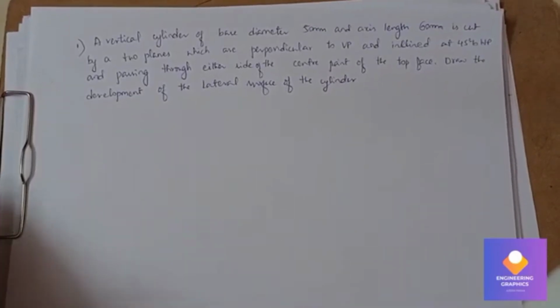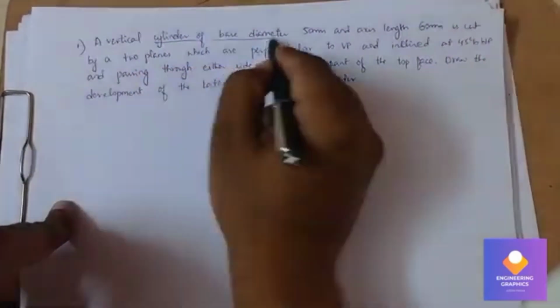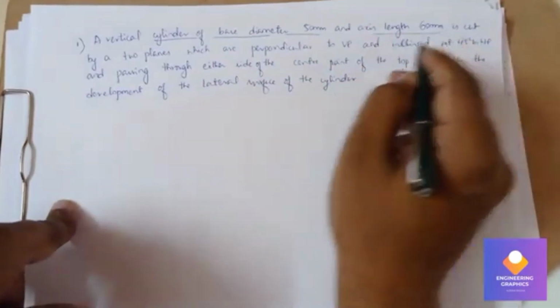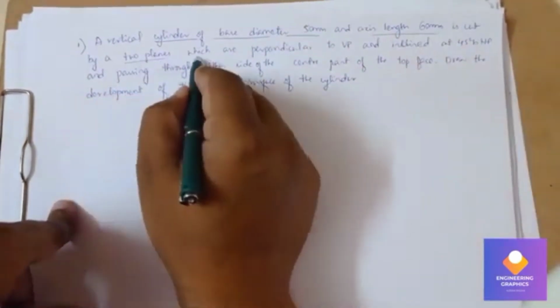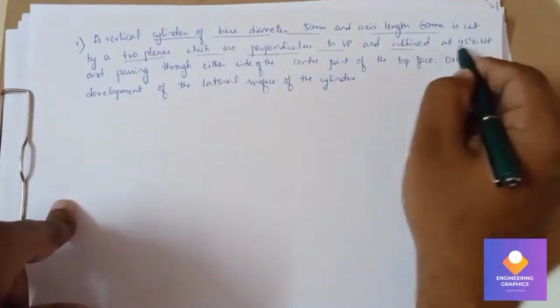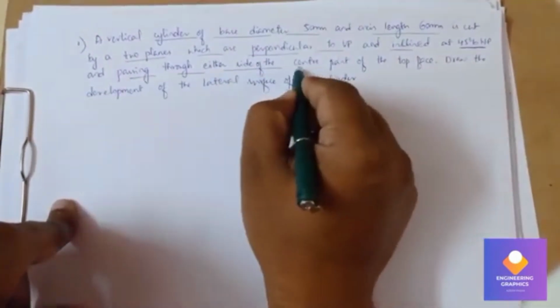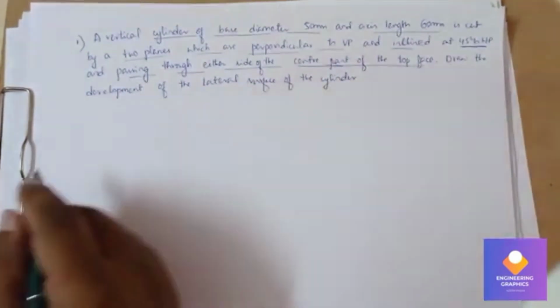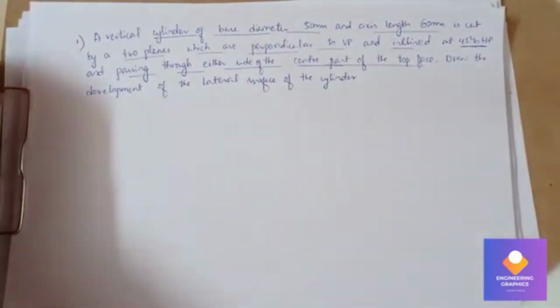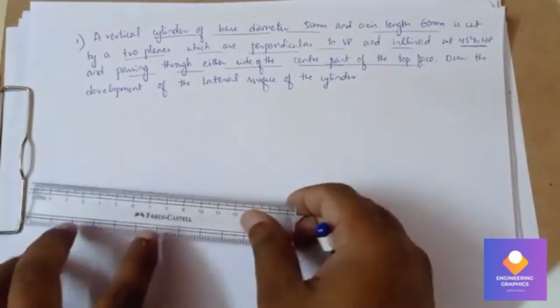A vertical cylinder of base diameter 50 and axis length 60 mm is cut by two planes which are perpendicular to VP and inclined at 45 degrees to HP, passing through either side of the center point of the top face. Draw the development of the lateral surface of the cylinder.